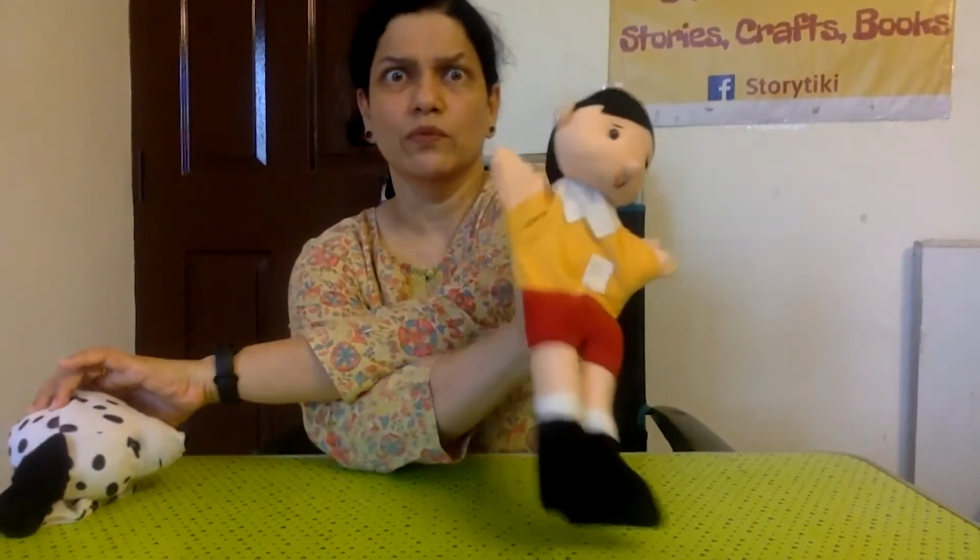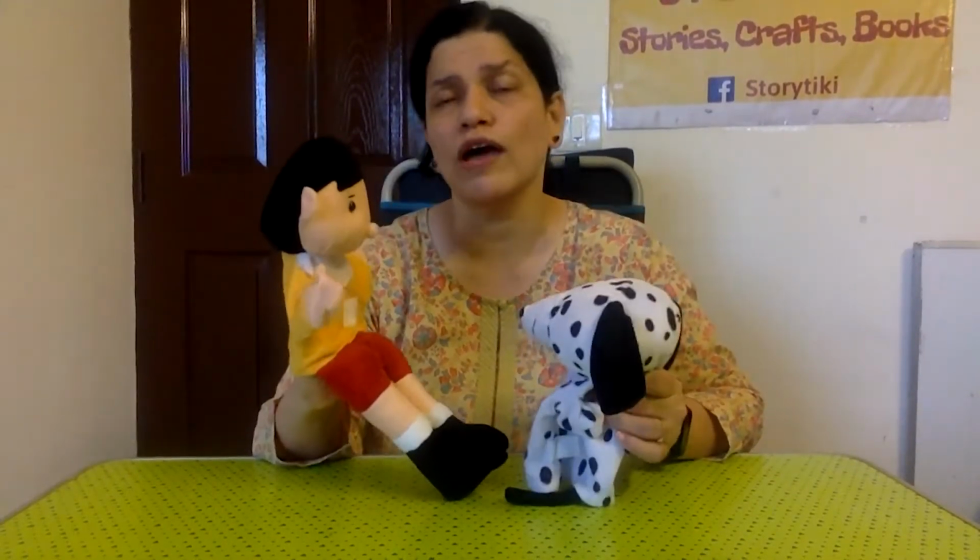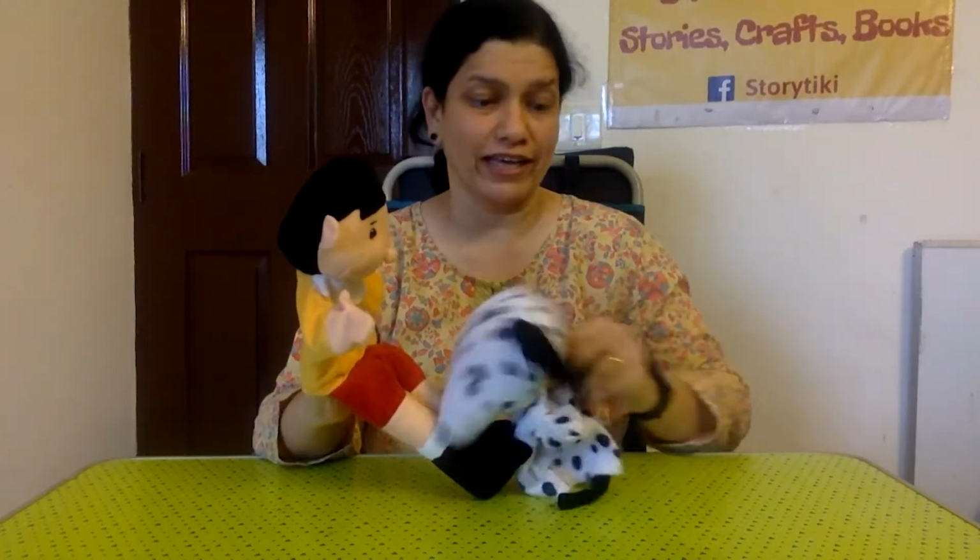And what is that sound? Said Amar. He looked here and he looked there. And what did he see in the ditch? Oh, little puppy! And Amar helped little Spotty out of the ditch. And of course, you know what dogs do when they're happy, right? Spotty was so happy to be out of the ditch. And he started wagging his tail. Wag, wag, wag.